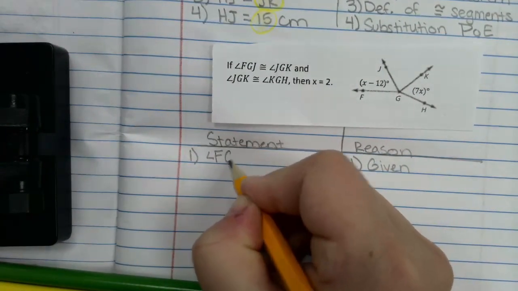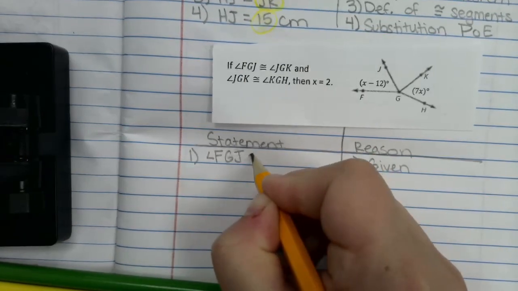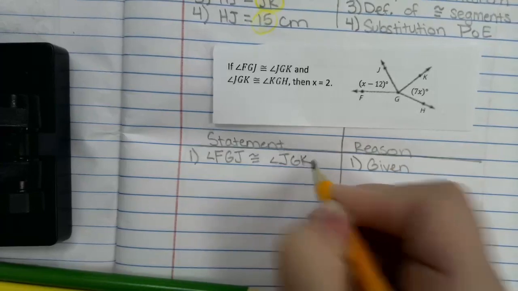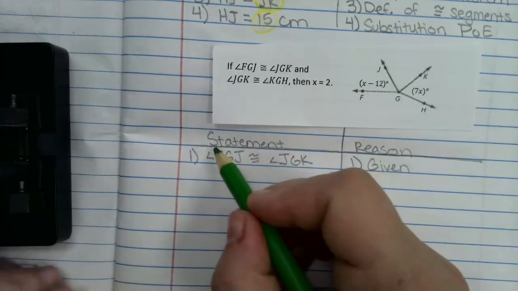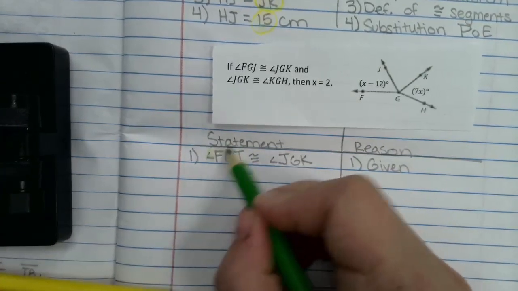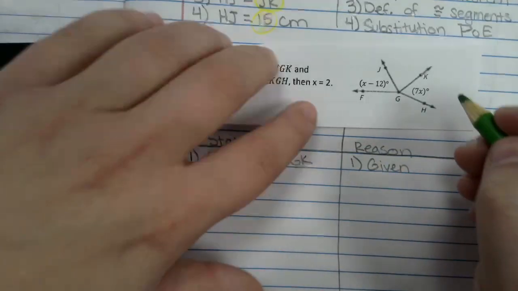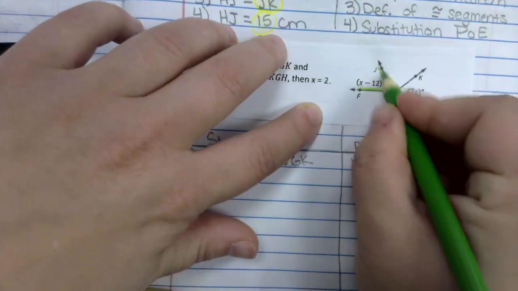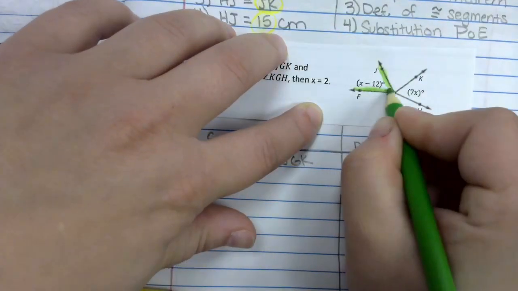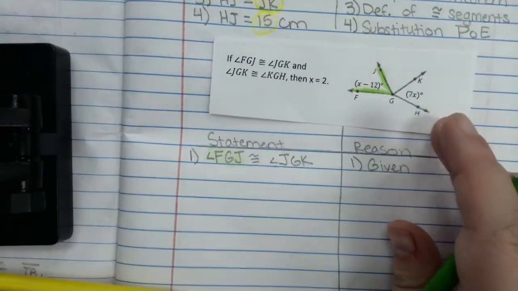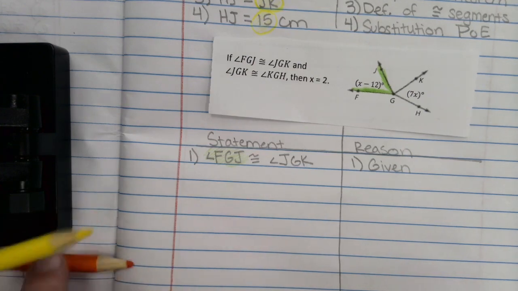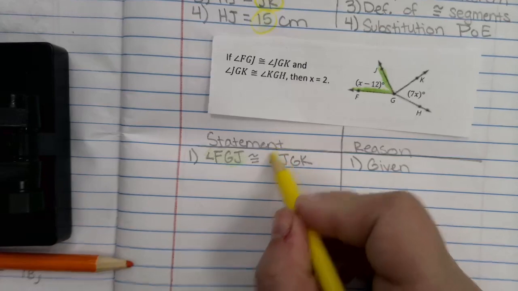Good. Angle FGJ is congruent to angle JGK. So I'm going to color code these so I know which angles we're looking at. So FGJ, F, G, and J, is congruent to JGK.